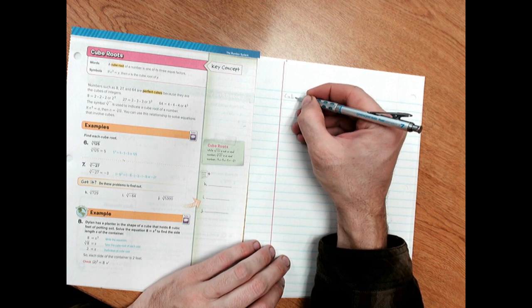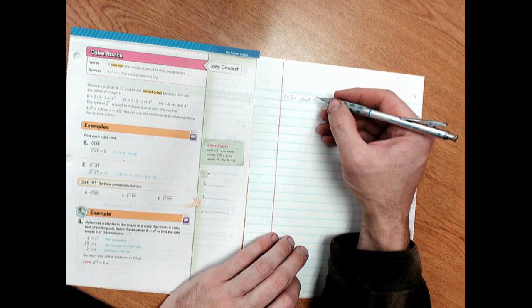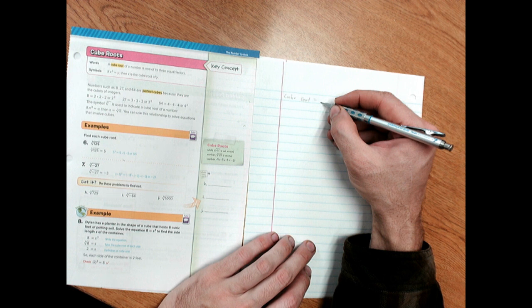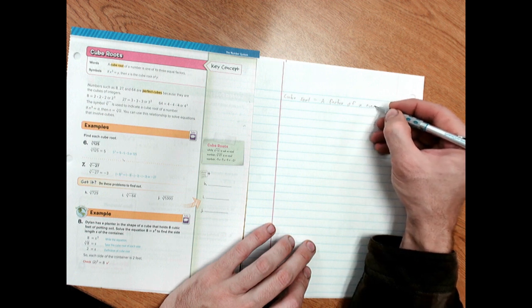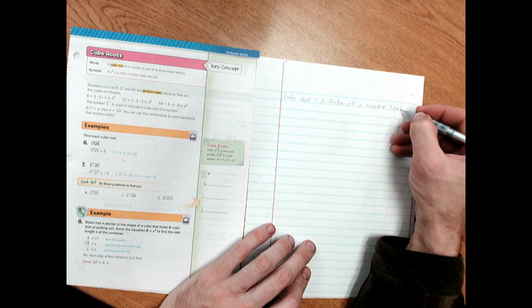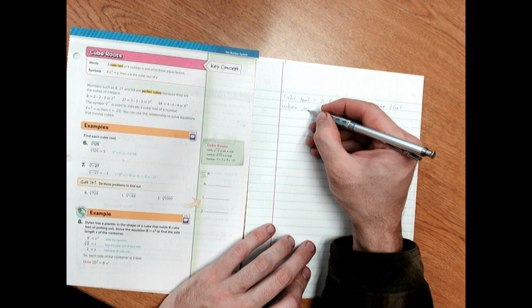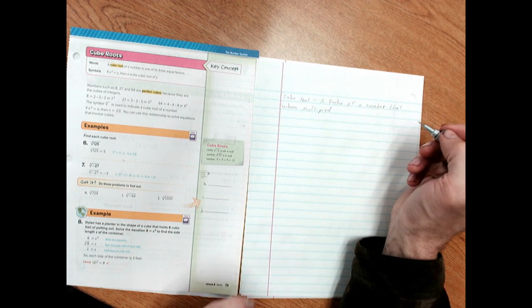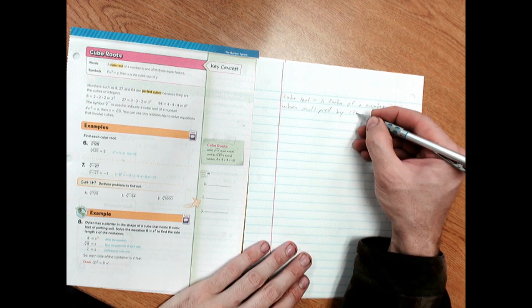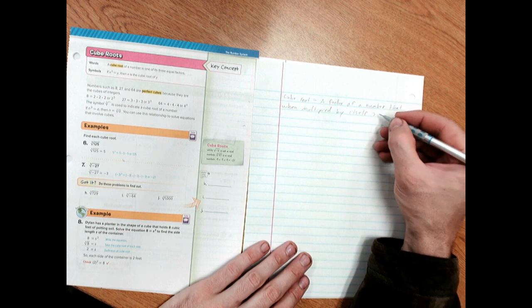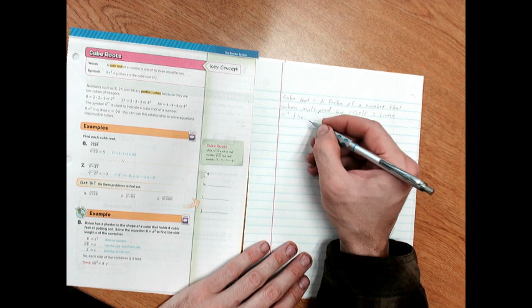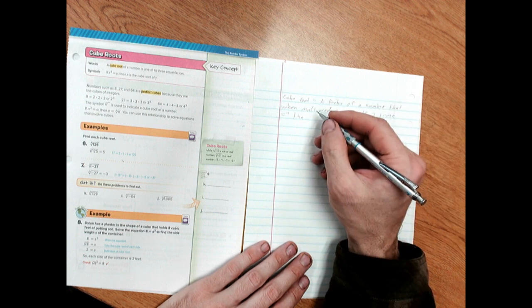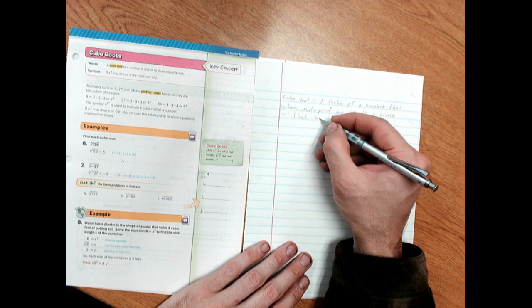So, cube root equals a factor of a number that when multiplied by itself 3 times equals that number.